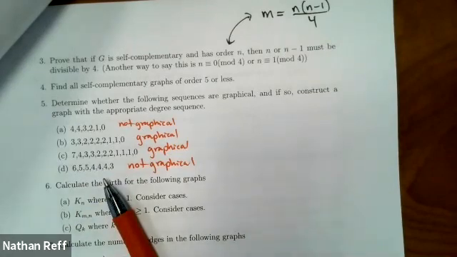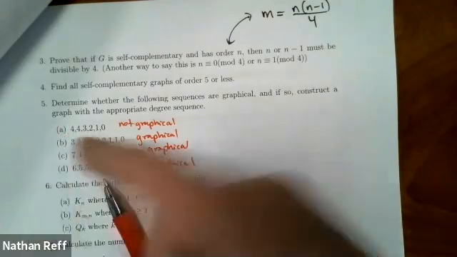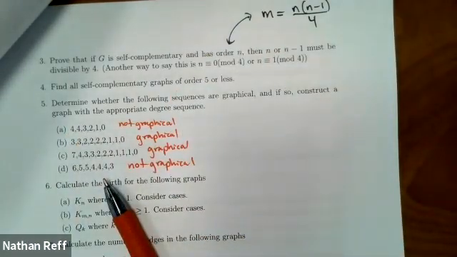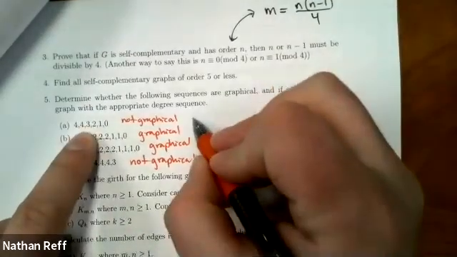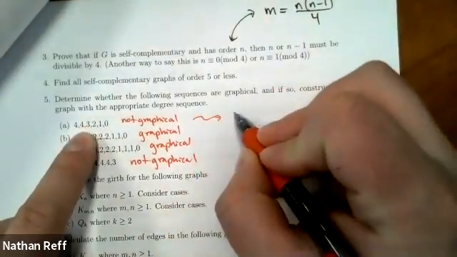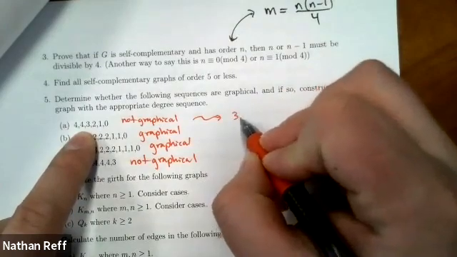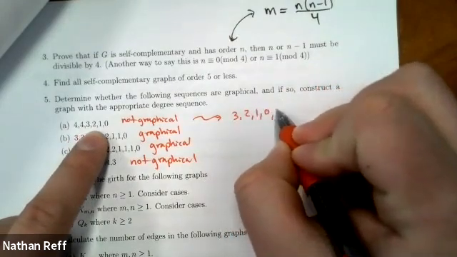Or if you do use Havel-Hakimi and then you notice one of those, the resulting thing is not graphical and therefore the original is not graphical, because it's an if and only if. That's a very clever thing to keep in mind. For one of these, you do Havel-Hakimi once, like this one, and then you'd get 3, 2, 1, 0, 0.